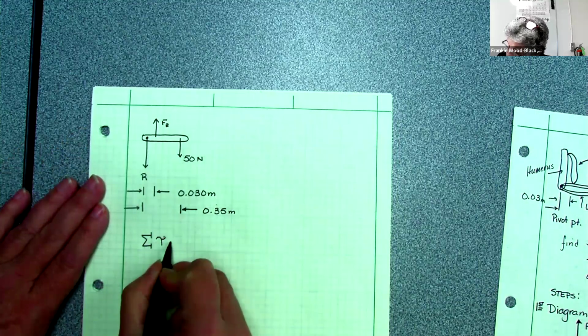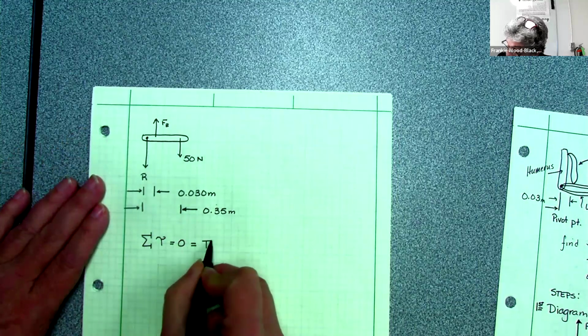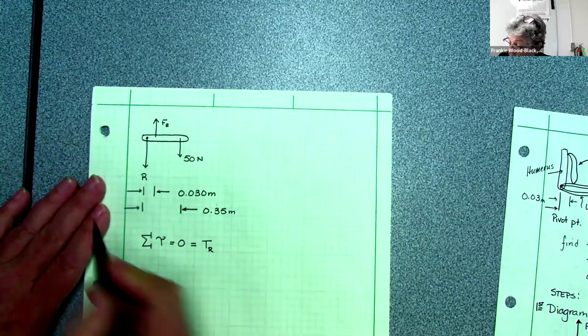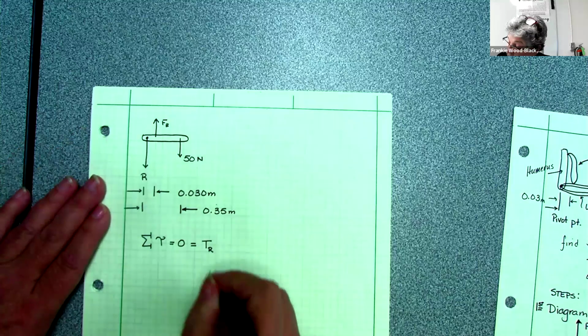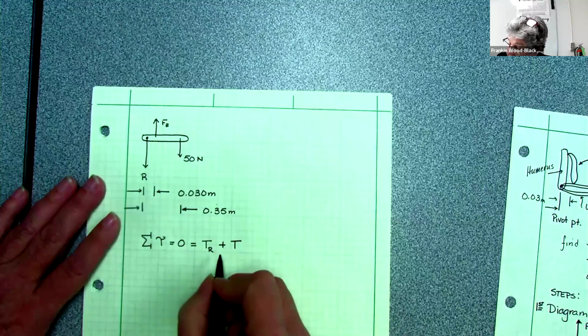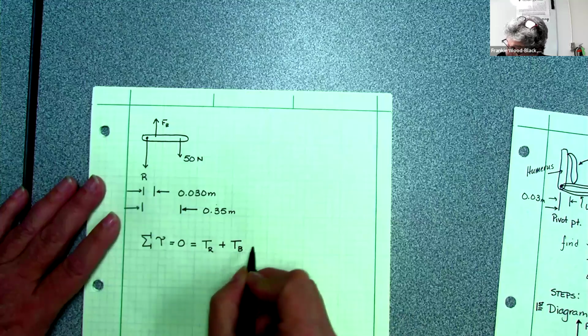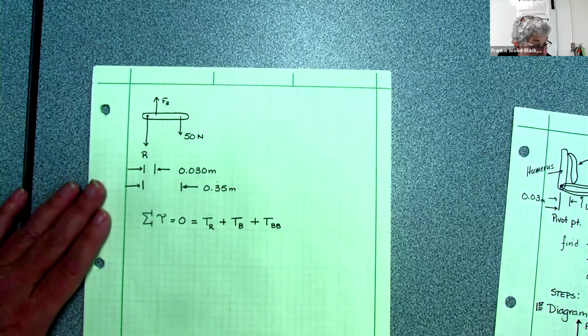I'm going to do the sum of my torques, and that's going to equal 0. This is going to be the torque related to R. We're not going to worry about direction yet. I've got the torque related to my bicep, and I have the torque related to the bowling ball.